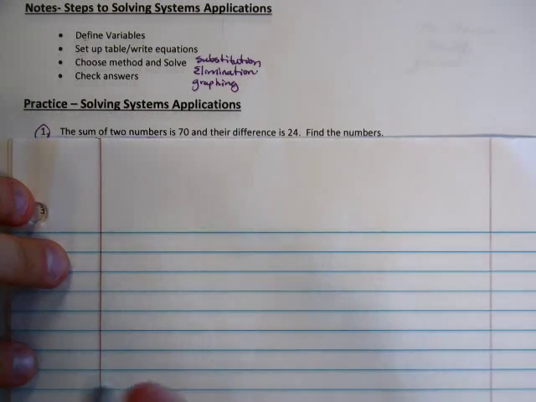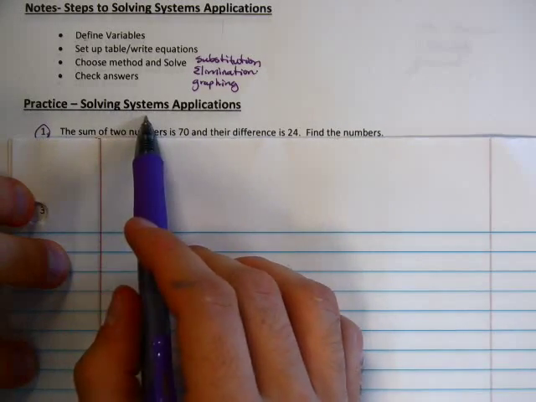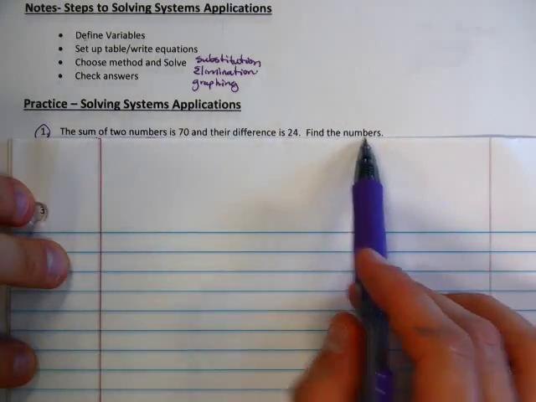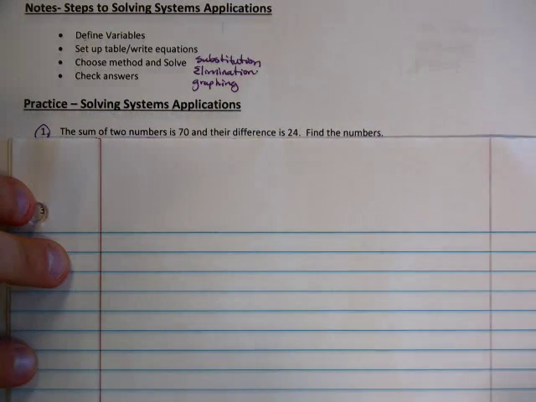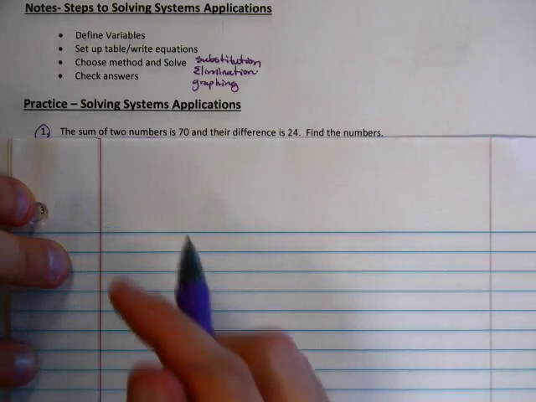Alright, right now I want to illustrate how to go about solving systems of equations from word problems. We call it applications because it applies to real life. It's relevant to what you may experience or have experienced or will experience.